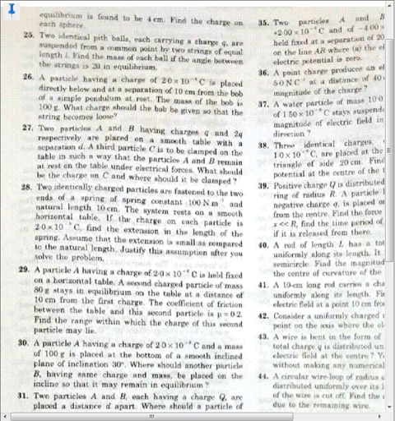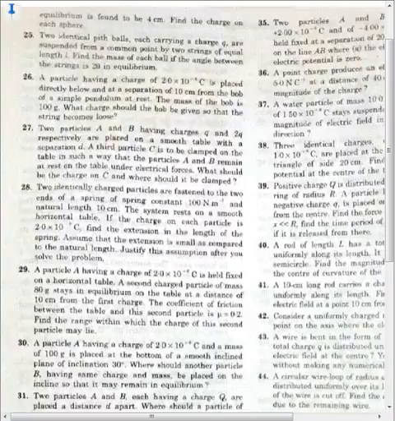In case you find it difficult to obtain, you can just comment below and I can help you out with another video on that particular problem, or on the particular problems that you might have found difficult to try. The 26th one has a particle of charge that is placed directly below, at a separation of 10 centimeters from the bob of a simple pendulum at rest. The mass of the bob is 100 grams. What charge should the bob be given so that the string becomes loose? Well, this is something different, but again pretty easy when you consider the electrostatic conditions.